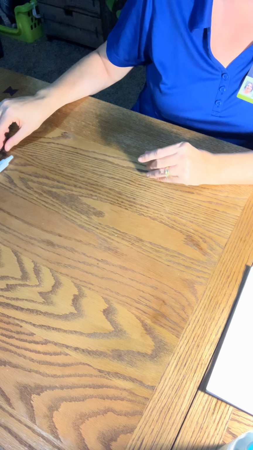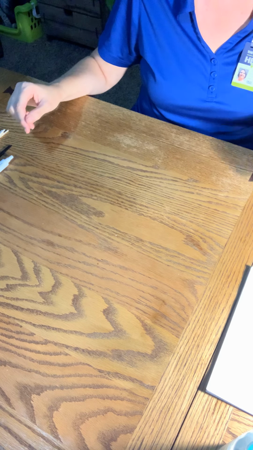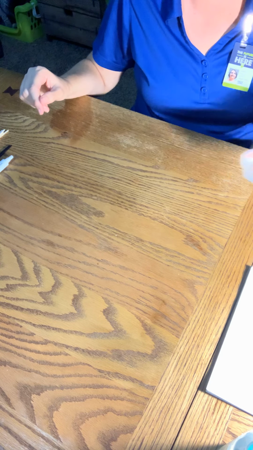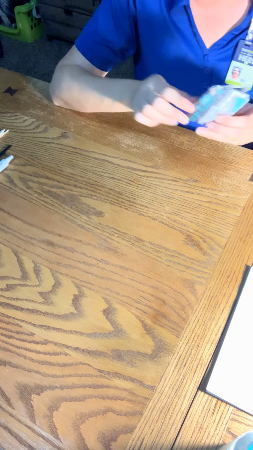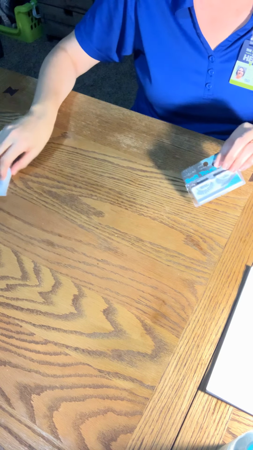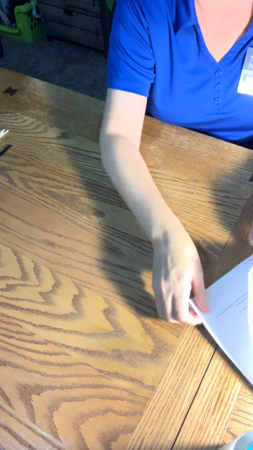We need oil-free makeup cleanser, which is here. I've already put that into my little cup. Lashes and lash glue. And then for the equipment, we basically just need our bed and our cart and our equipment cleaner, which is our Barbicide Wipes.